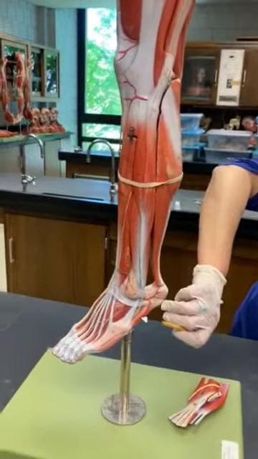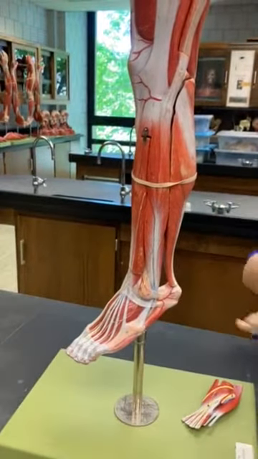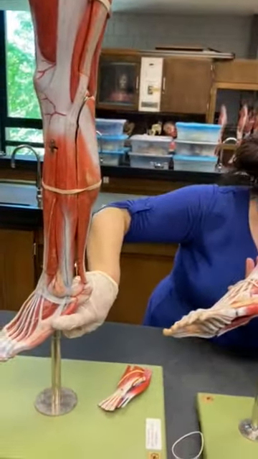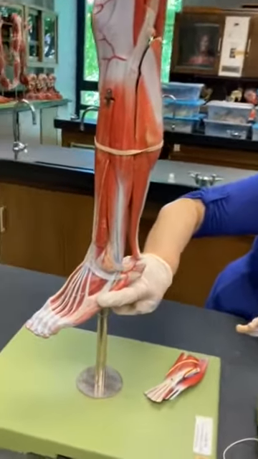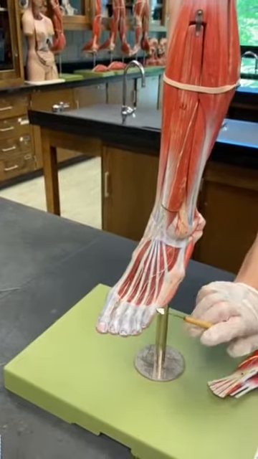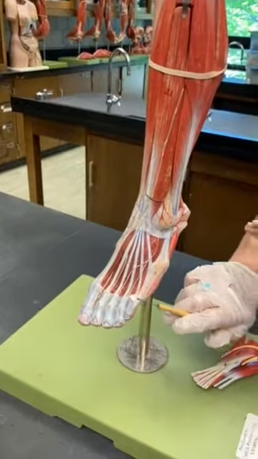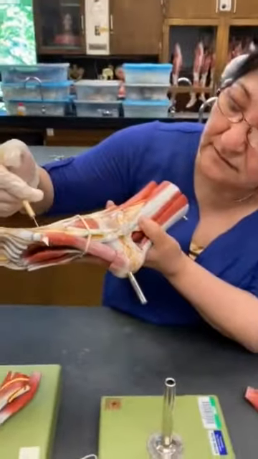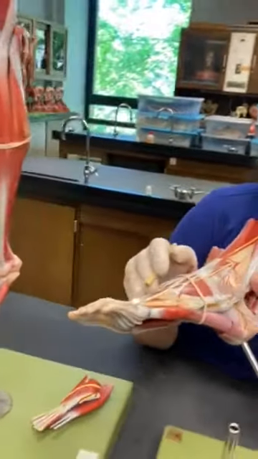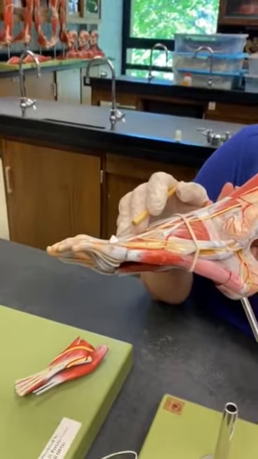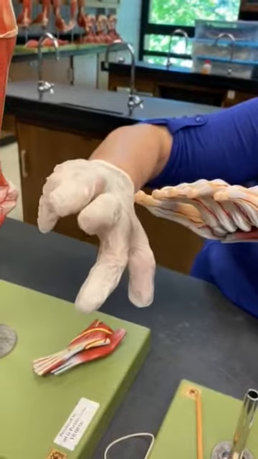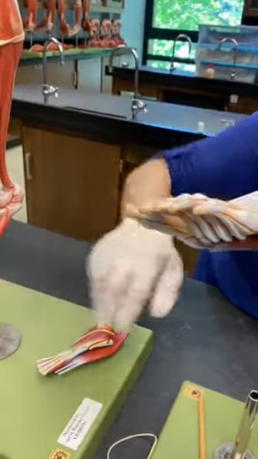The origin is going to be calcaneus, and for this one also calcaneus. It makes sense. The insertion is going to be the proximal phalange of the little toe. And the action is going to be what? Abduct and flex the small toe, when you do abduct and flex the small toe.